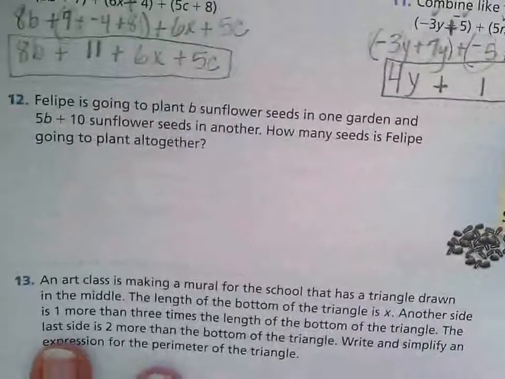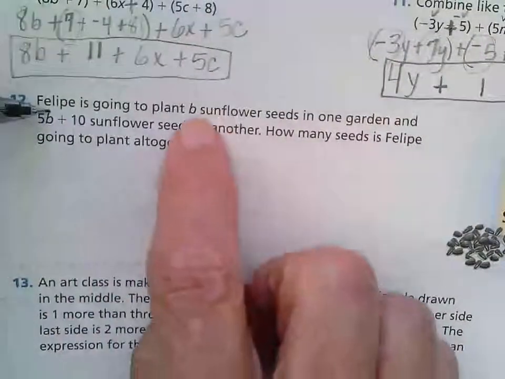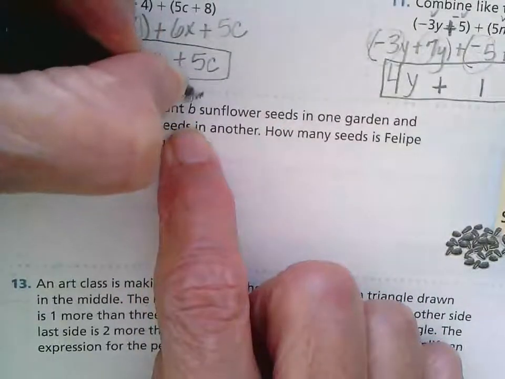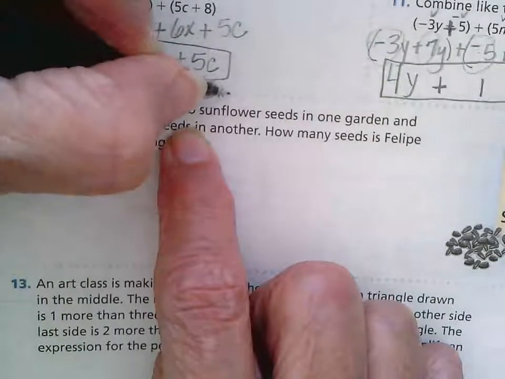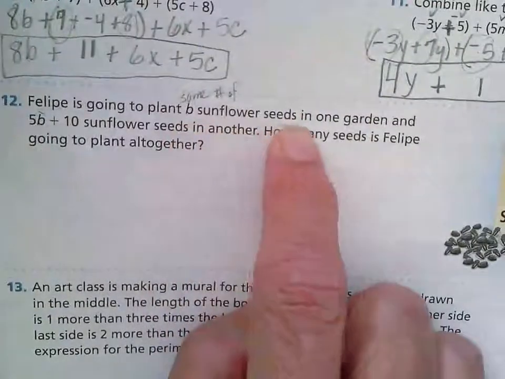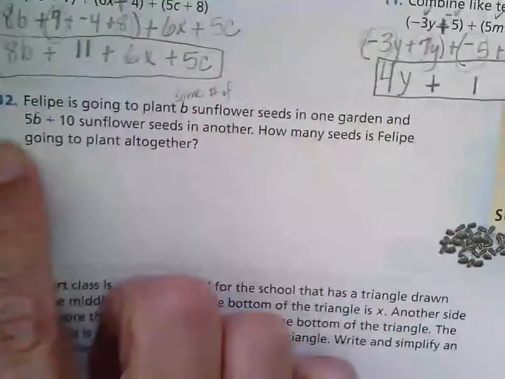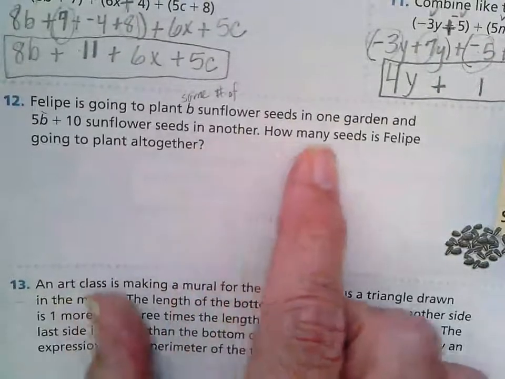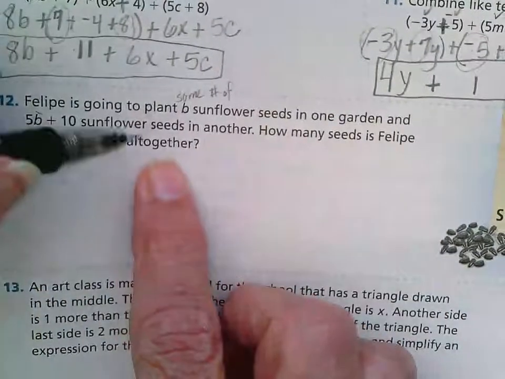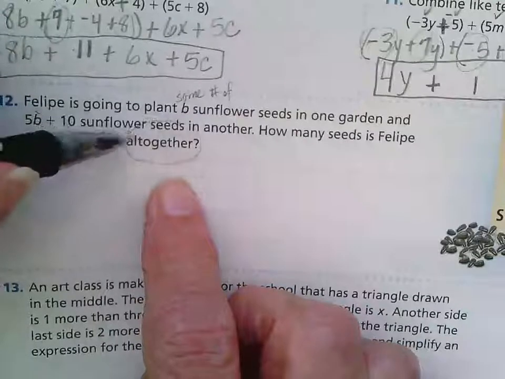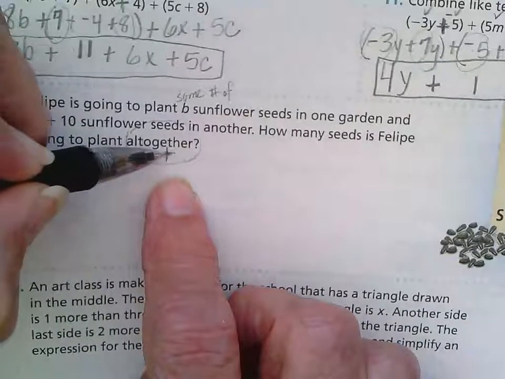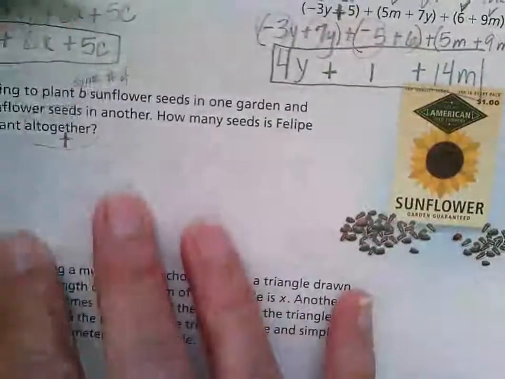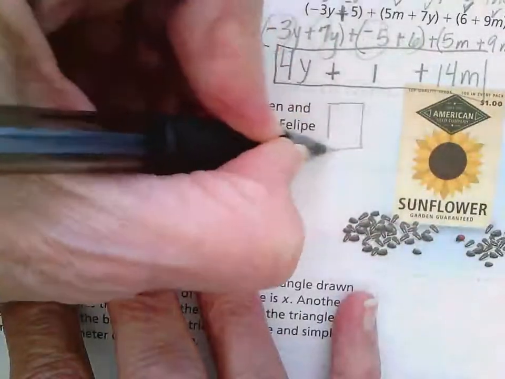Number 12. Felipe is going to plant B sunflower seeds. So just say some number. Some number of sunflower seeds in one garden. And 5B plus 10 sunflower seeds in another. How many seeds is Felipe going to plant all together? All together means we're going to be combining things. We're going to add things. So here's his sunflower seed packet. I'm just going to draw a little picture.